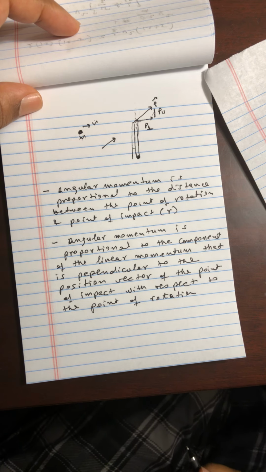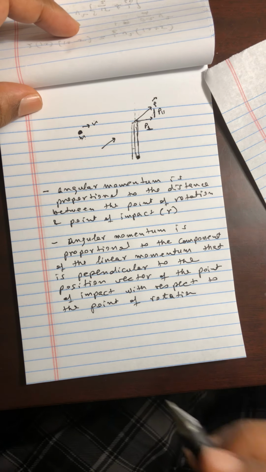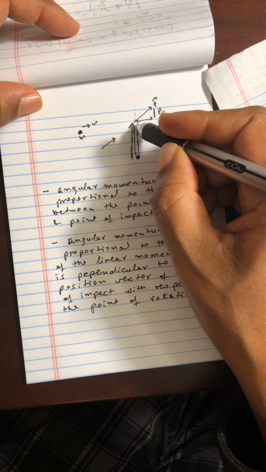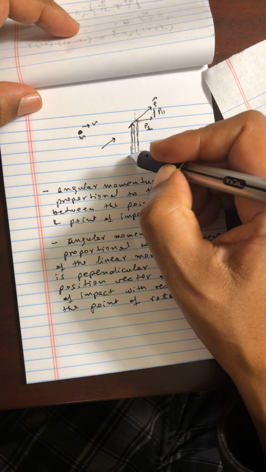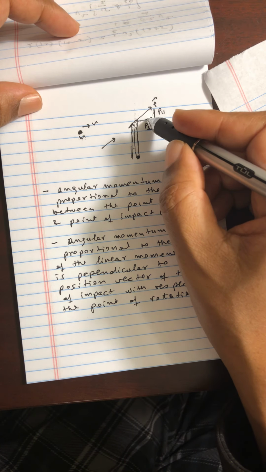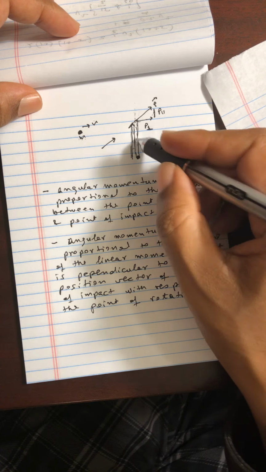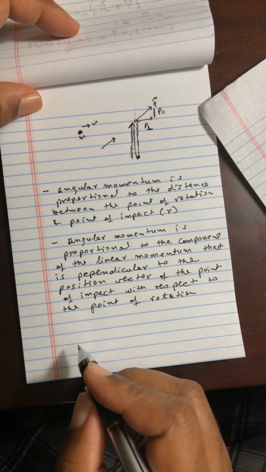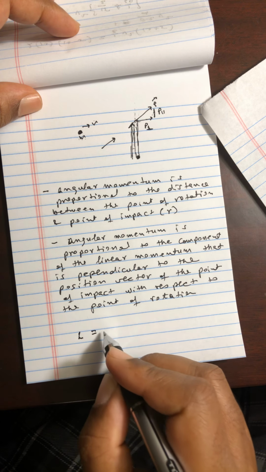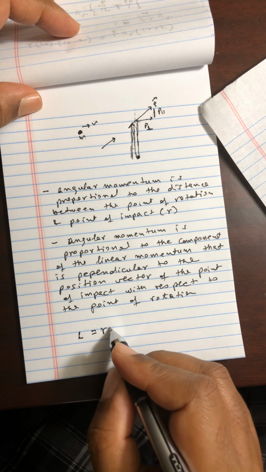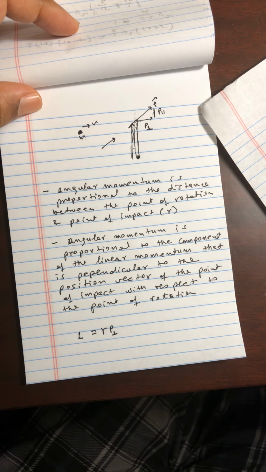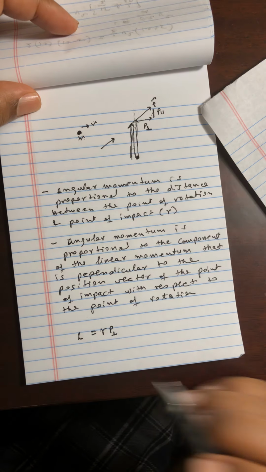Okay, so that's what we're saying now. It is proportional to this distance over here, let's call it the distance r, and the component of the momentum that is perpendicular to this position vector. So we can define, we're going to use L for angular momentum. This is proportional to the distance and to the component of the linear momentum which is perpendicular to the position vector.